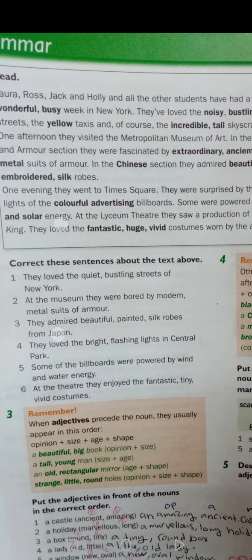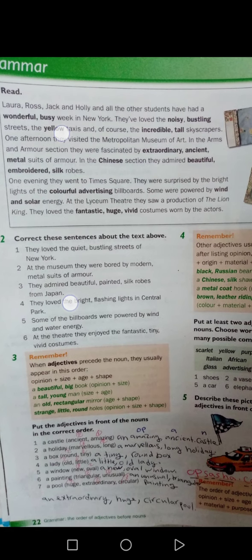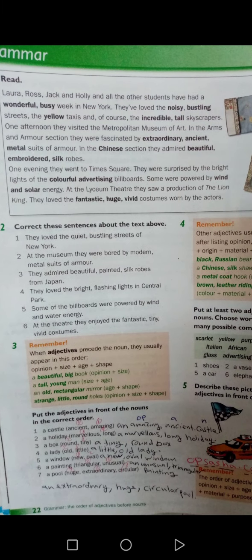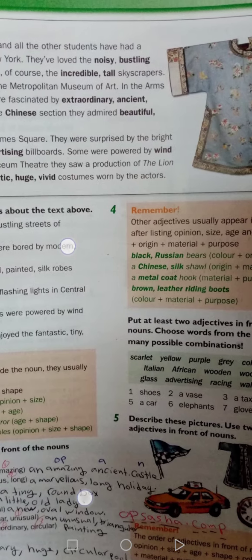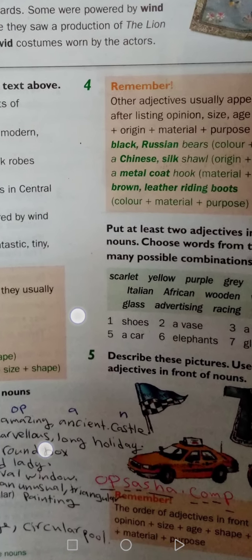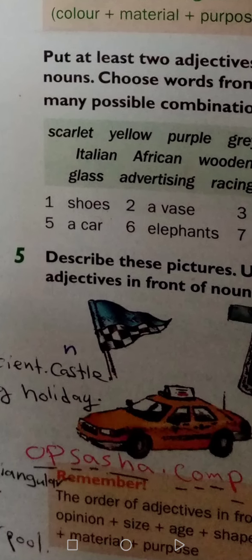Okay, but as we said, if you want to write the adjectives before the noun, we have to follow a certain order. لازم نتبع order معينة أو ترتيب معين. إيش هو الترتيب؟ اعتماد على شو؟ على opsasha.com. Again, what is op هي opinion اللي هو الرأي. S size اللي هو الحجم. A اللي هو الage العمر.